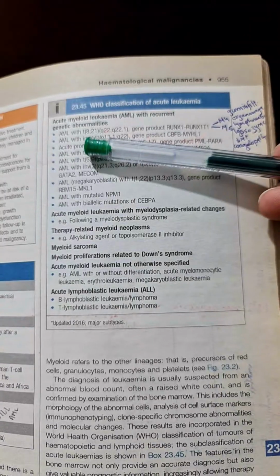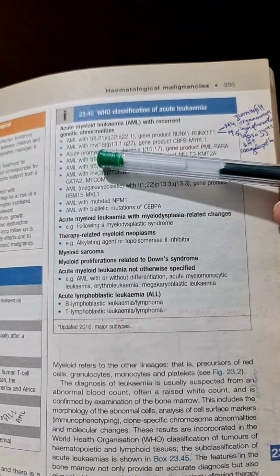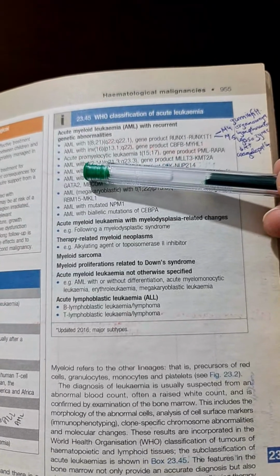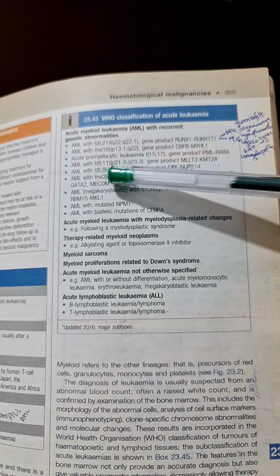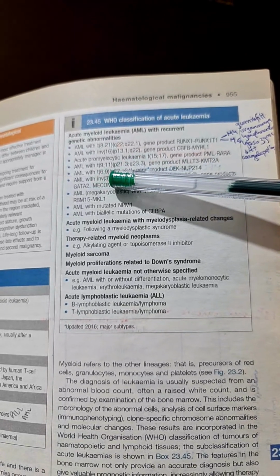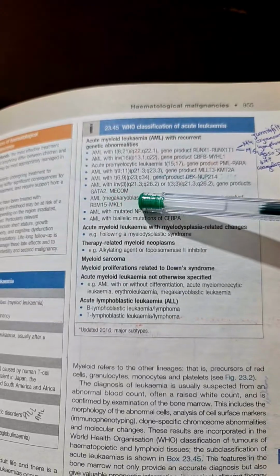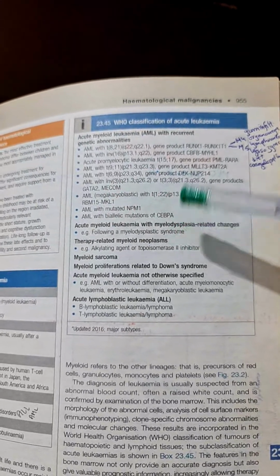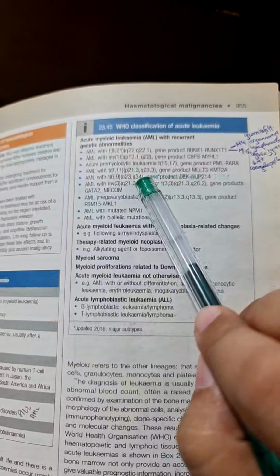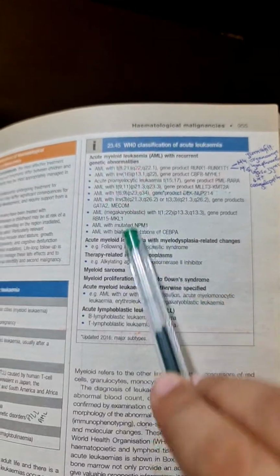AML with translocation 8;21, AML with inversion 16, APML, acute promyelocytic leukemia, which is very famous, AML with 9;11, AML with 6;9, AML with inversion 3. The megakaryoblastic one comes less often; the most common is APML, acute promyelocytic leukemia. We'll study about it further.